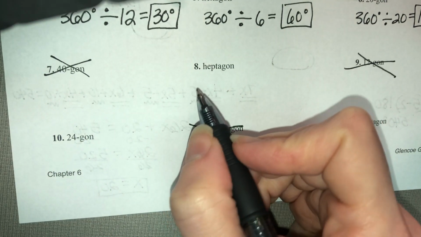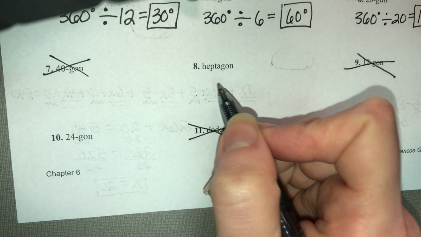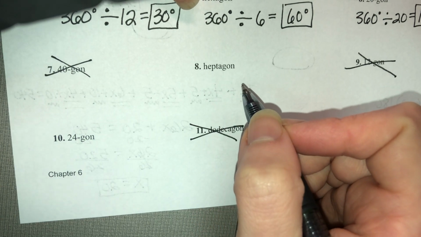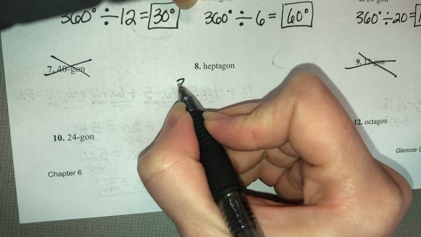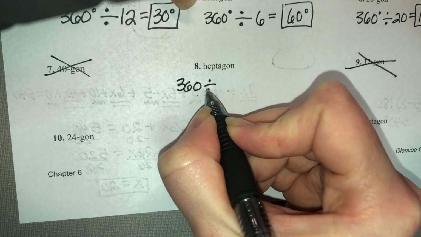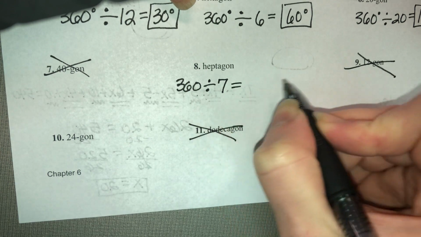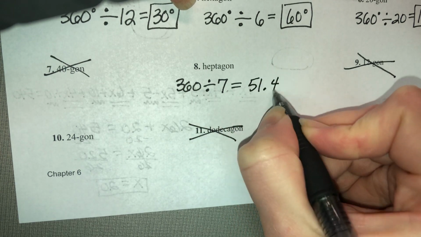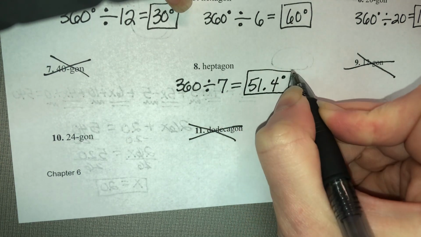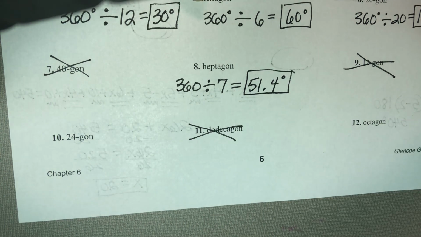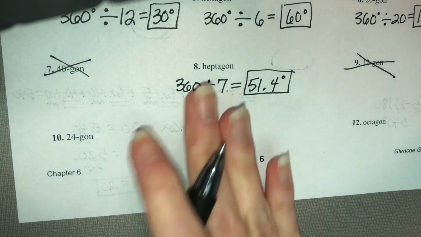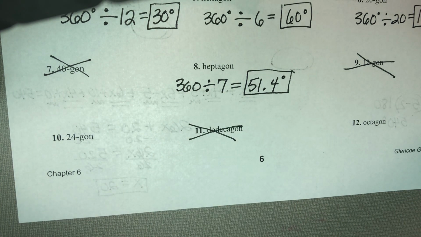Okay, so I was kind of mean to give you number 8 to start off with because it doesn't come out evenly like the others I did. 360 divided by 7, since a heptagon has 7 sides, gives you 51.4 degrees, approximately. That's a decimal approximation for the answer. We'll just round off to the tenths place. I hope I didn't worry you too much that I gave you one that had a decimal, but sometimes they don't come out evenly, and that's just the way it is.